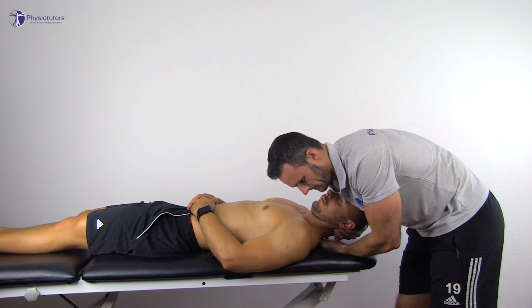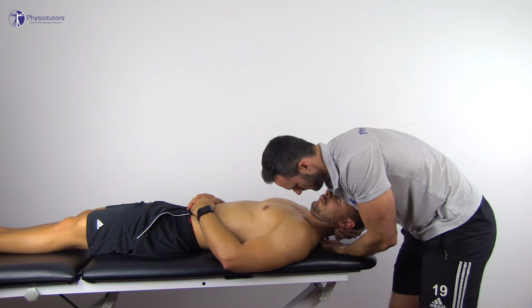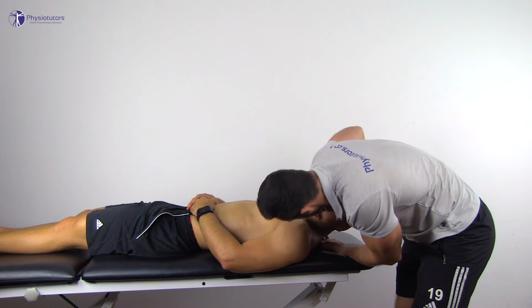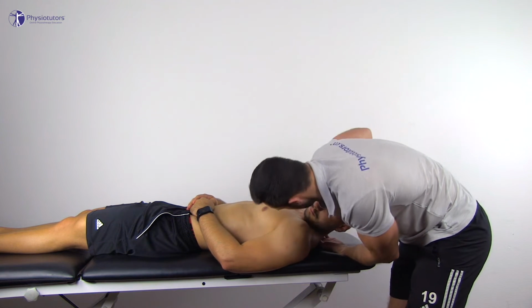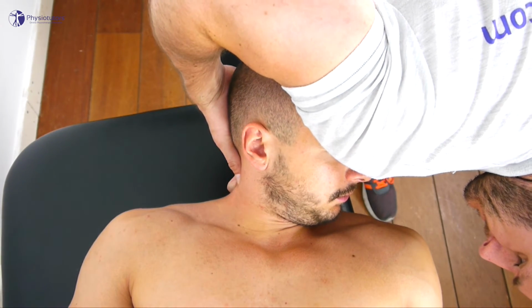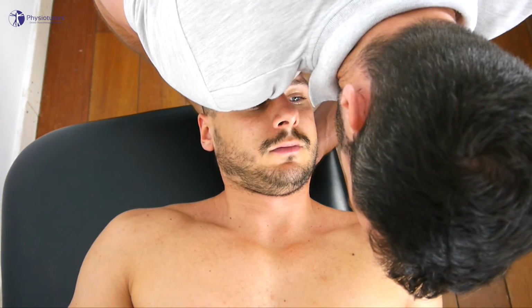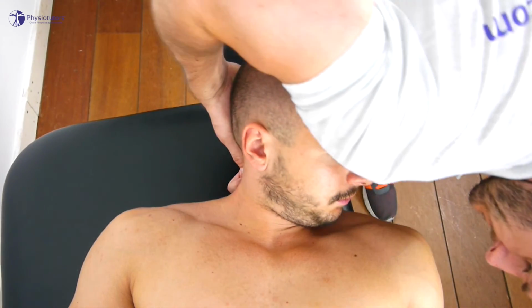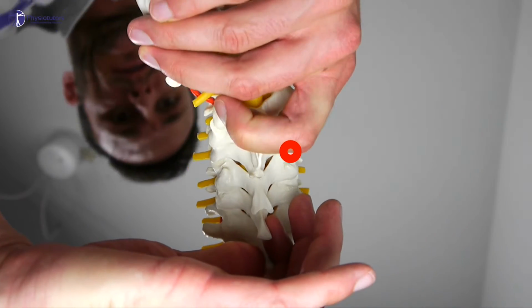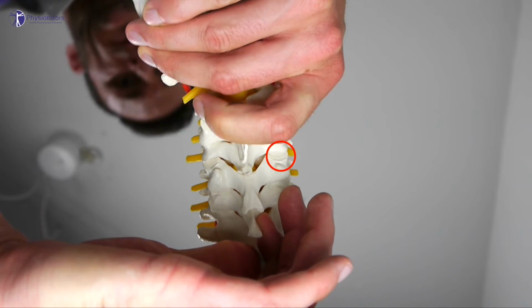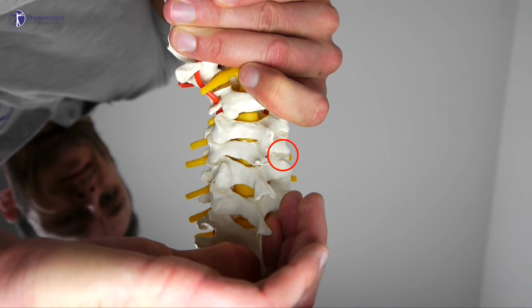Now perform a maximal homonymous 3D movement with your working hand and shoulder with equal components of flexion, ipsilateral lateral flexion and ipsilateral rotation. This is best accomplished by the examiner moving his knees from flexion to extension. This movement causes maximal opening of the facet joints of C2 till C7 on the contralateral side.